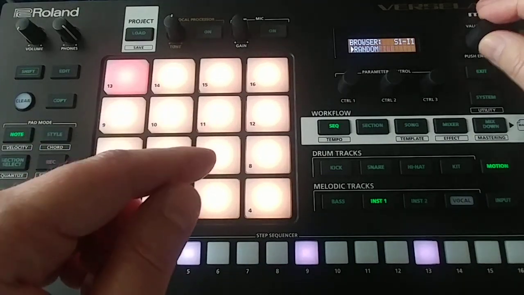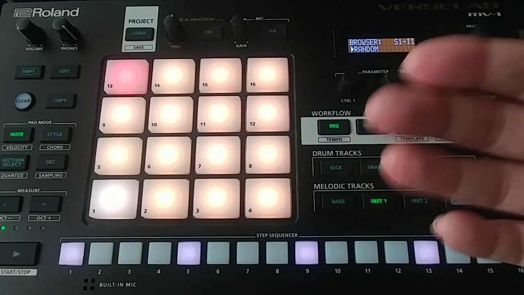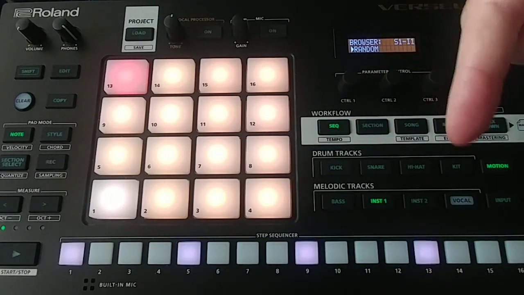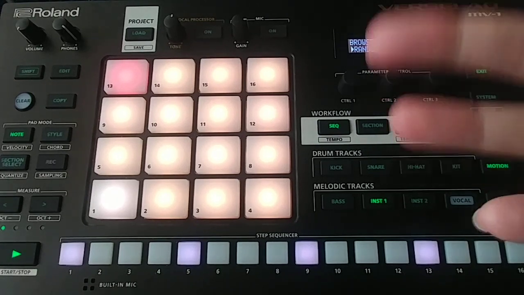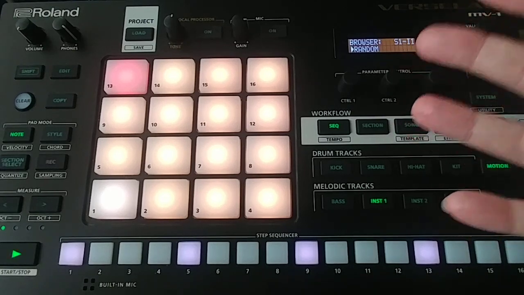So what's next? Random. Okay, if you are in 1.80, 1.81, or 1.82 as your firmware, to tell what firmware you're on, you can turn off the Verselab with the switch in the back, and then turn it on. It'll tell you what firmware you're on. From 1.80 forward, it can make random sounds, and they're amazing.